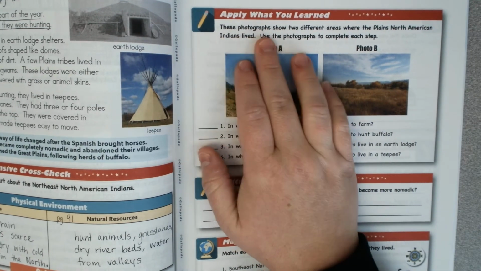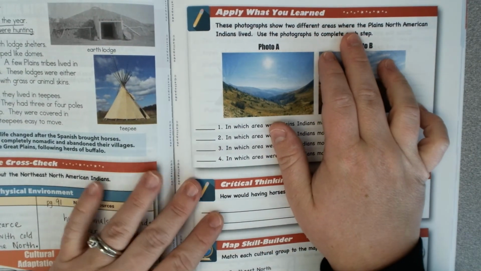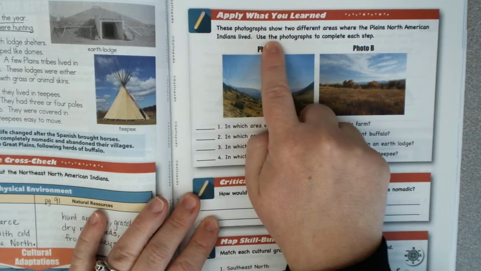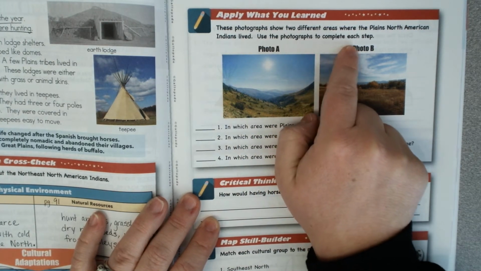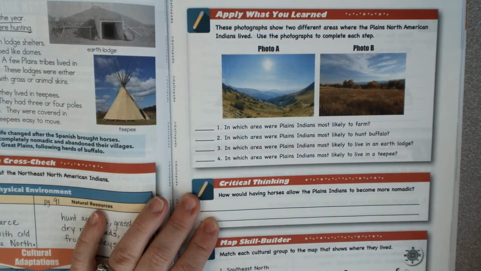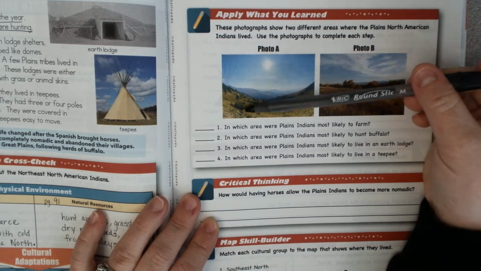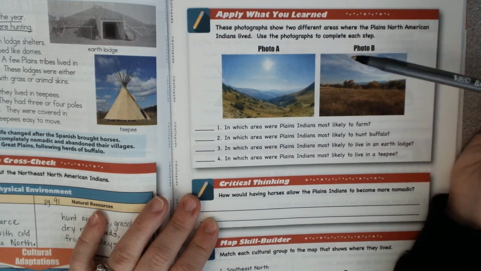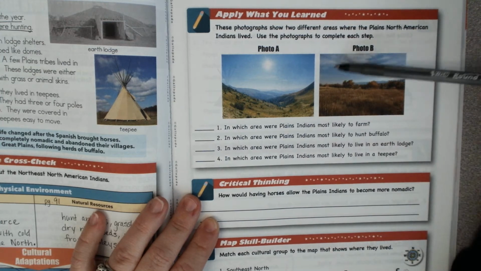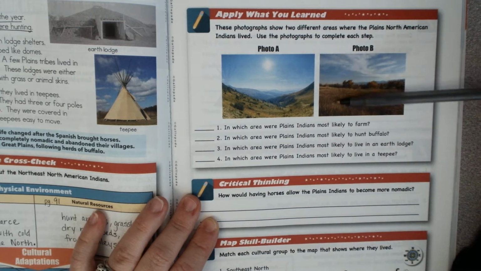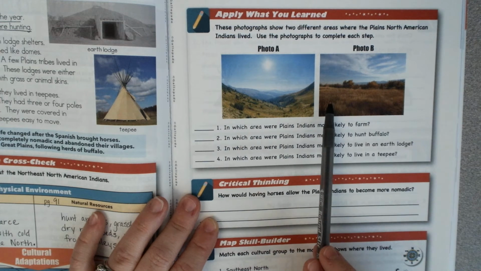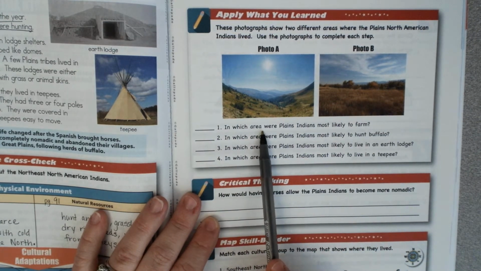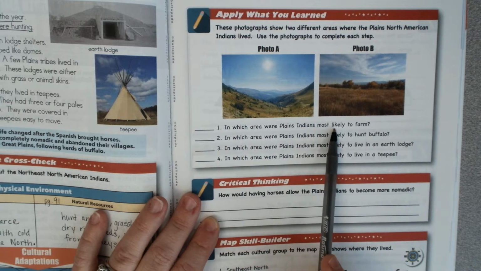So it says these photographs show two different areas where the Plains North American Indians lived. Use the photographs to complete each step. So in photograph A, I see this bright green and blue, almost mountainous region. From photograph B, I see blue skies but maybe flatter land, okay? This is in which area were Plains Indians most likely to farm?